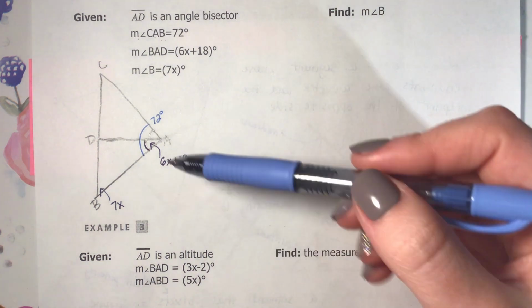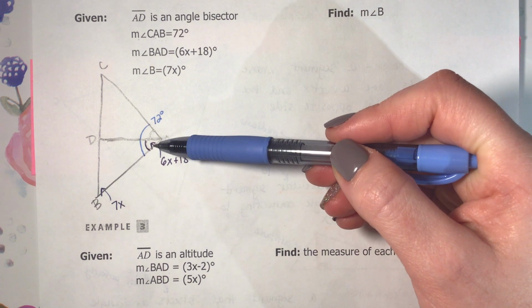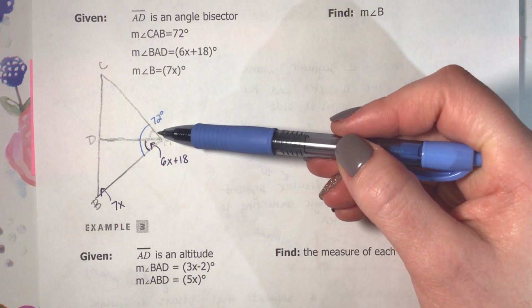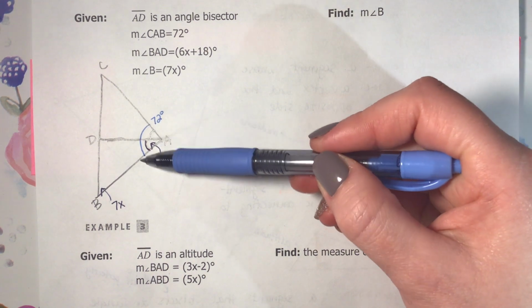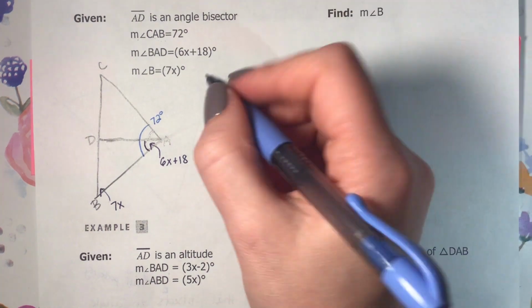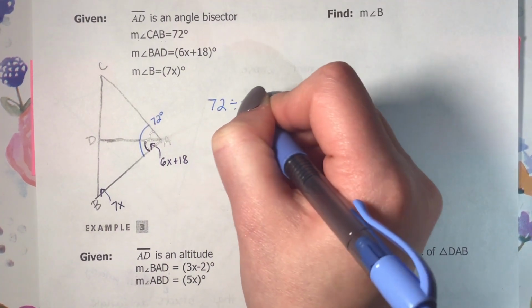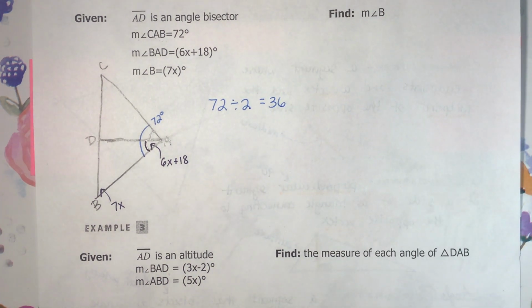So that means that this half of the angle is the same as this half of the angle. I can figure out what this half is by taking the total 72 and dividing it by 2. So 72 divided by 2 is going to equal 36.